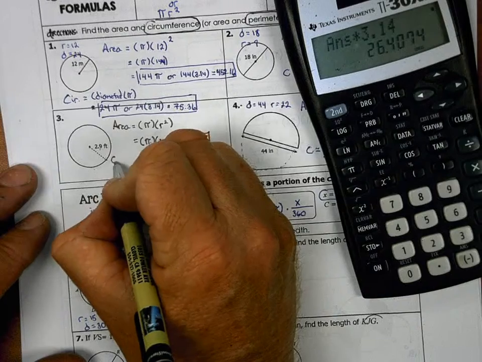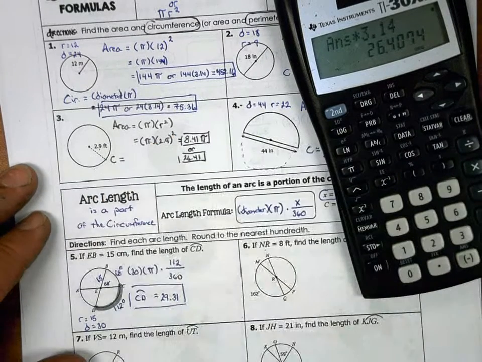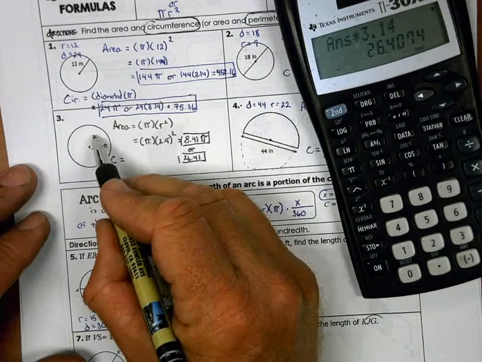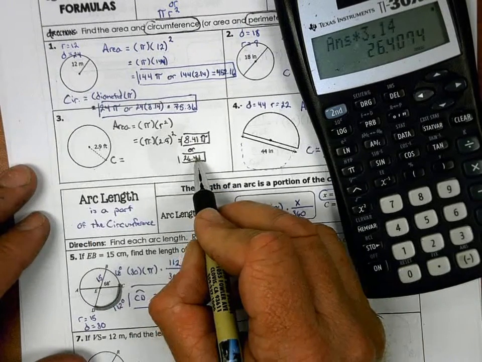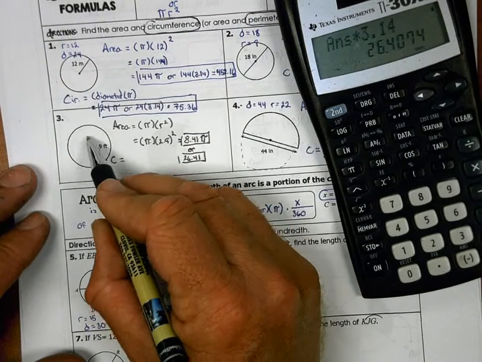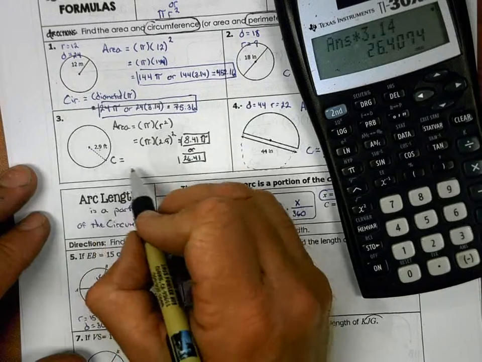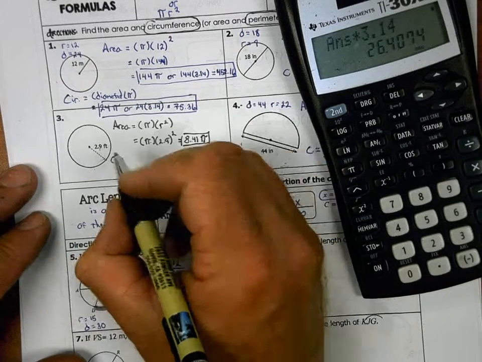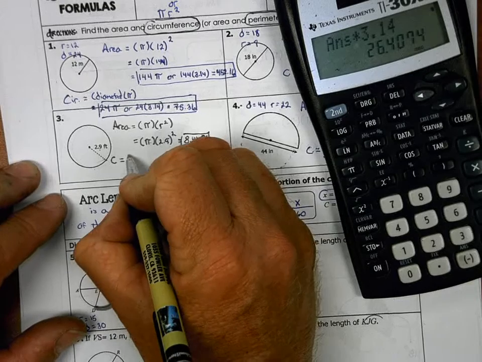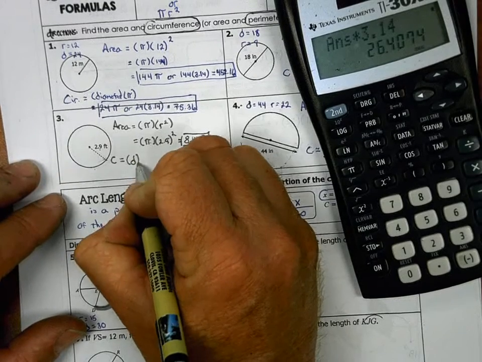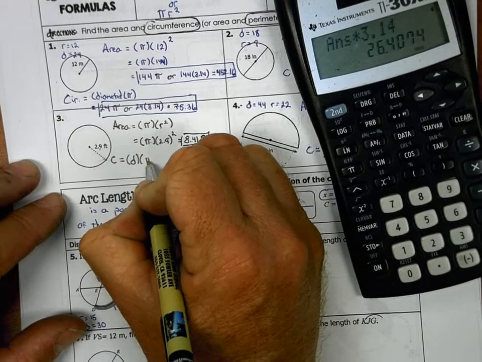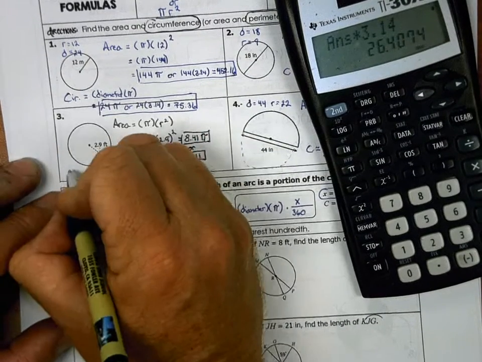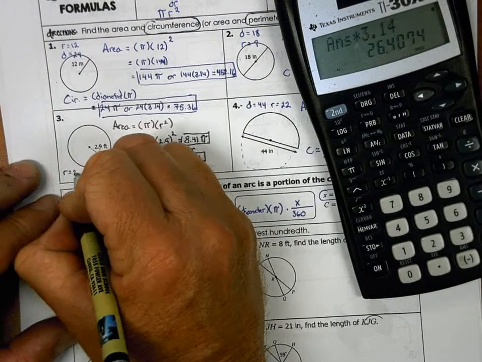Now, the other thing is we're going to find the circumference of the circle. So remember, area is how much space is inside the shape. So we're saying there's 26.41 square feet inside the shape. And now the circumference is how far it is around the entire circle. So to find circumference, we take the diameter and multiply it by the number pi.